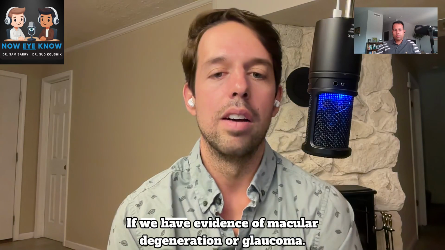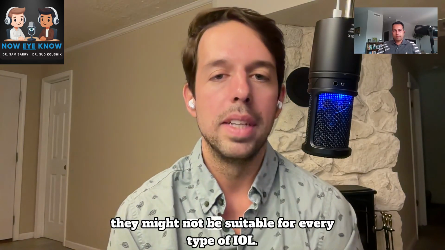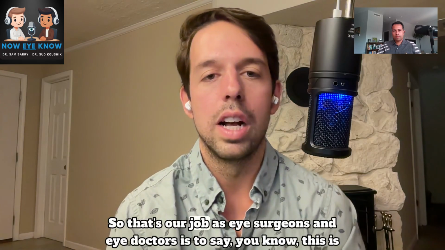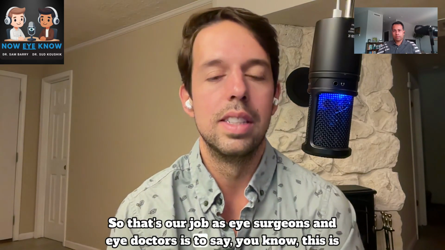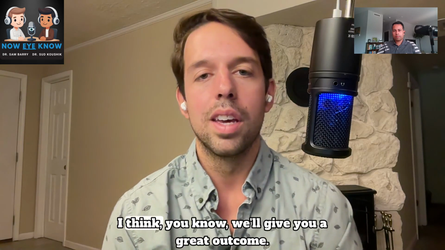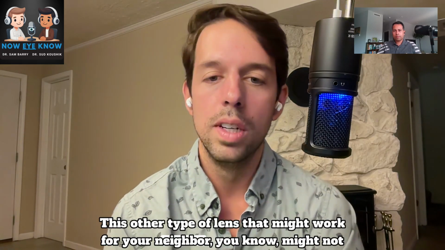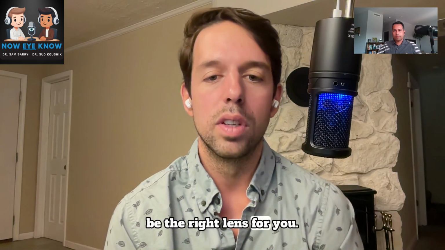If we have evidence of macular degeneration or glaucoma, they might not be suitable for every type of IOL. So that's our job as eye surgeons and eye doctors, to say, this is the type of lens or class of lens I think will give you a great outcome. This other type of lens that might work for your neighbor might not be the right lens for you.